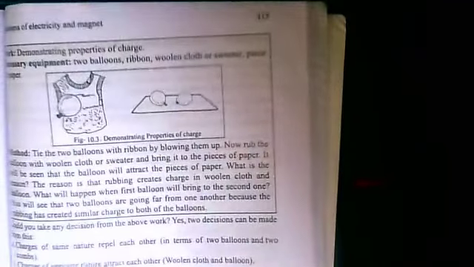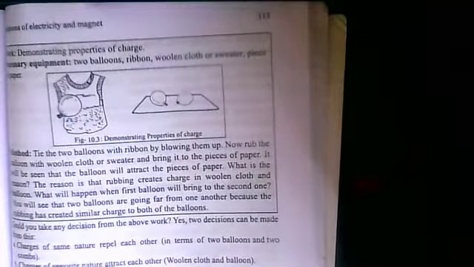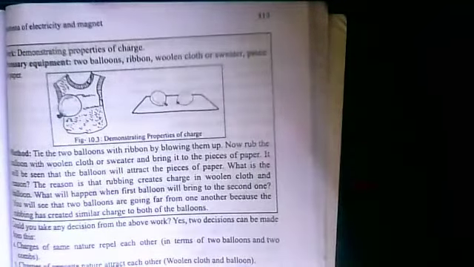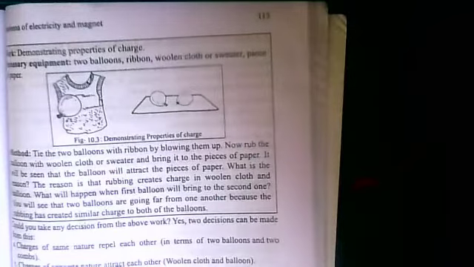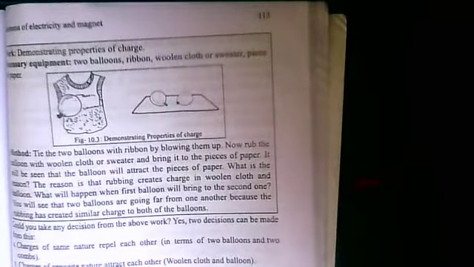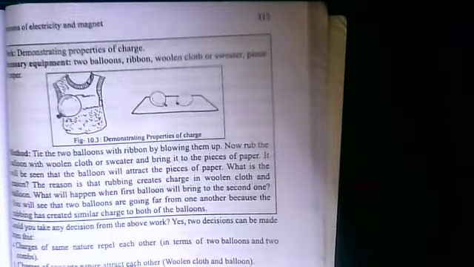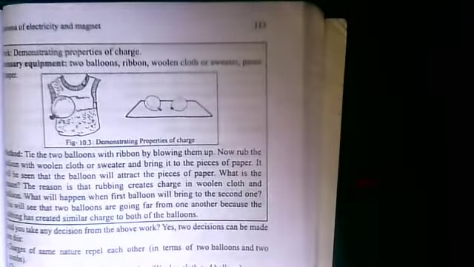Let's see the third experiment. Take a portion of newspaper and cut it into pieces. Now spread the pieces over a table. Could you tell what will happen if a plastic comb is brought to those pieces of paper? Now bring the comb to those pieces of paper after rubbing it with woolen cloth. You can also rub the cloth which you dry here. Could you tell what will happen and why? You will see that pieces of paper will jump to the comb.